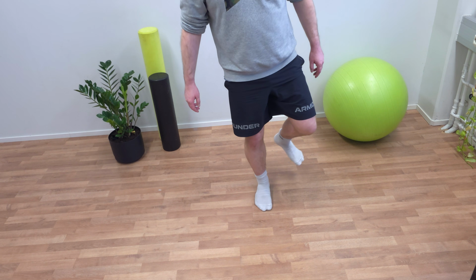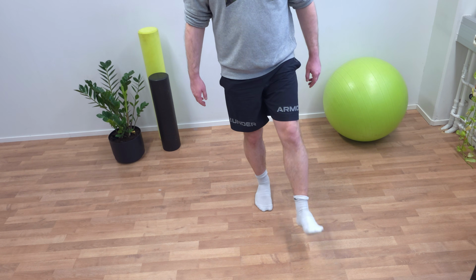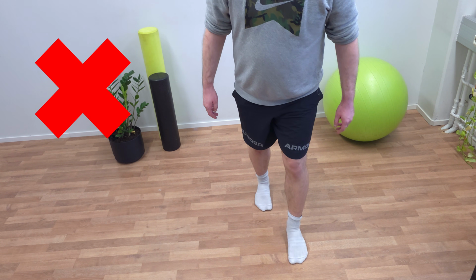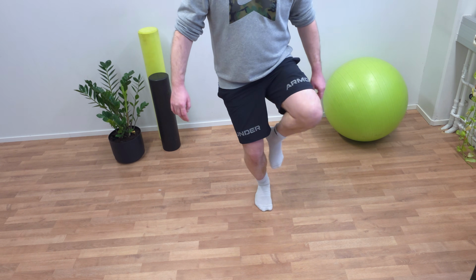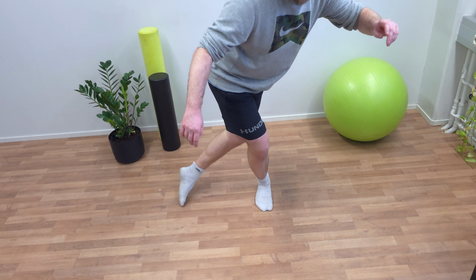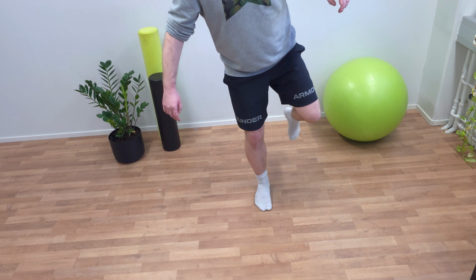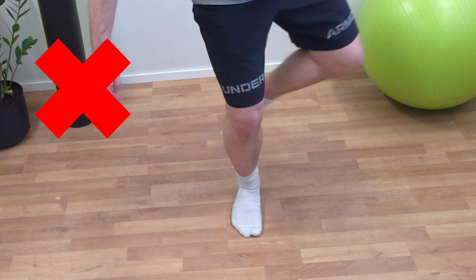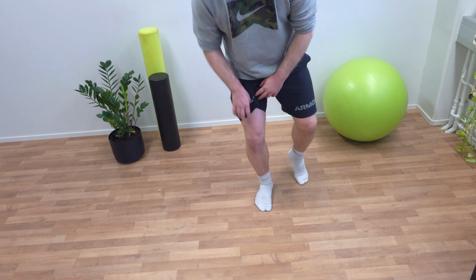And there are a few things to be mindful about in this exercise. Firstly, don't step on the other leg like this, just lightly tap to the floor, tap, and then other position, tap, and so on. And then secondly, don't let your knee cave in like this. No, this can even cause pain in the knee.